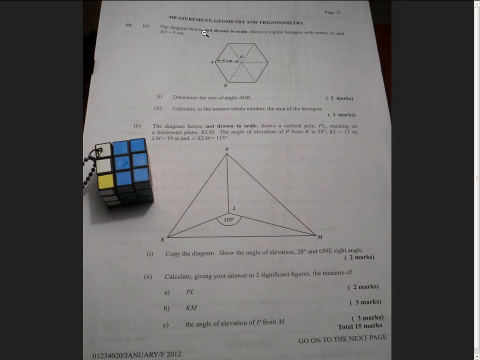10A tells us that the diagram below, not drawn to scale, shows a regular hexagon with center O and AO being equal to 5 centimeters. So this is the hexagon and this is AO and it's 5 centimeters. Part 1, we want to determine the size of angle AOB, and part 2, we want to calculate to the nearest whole number the area of the hexagon.